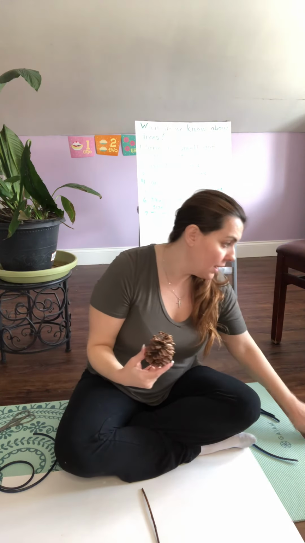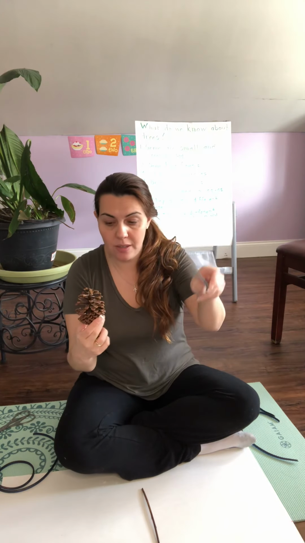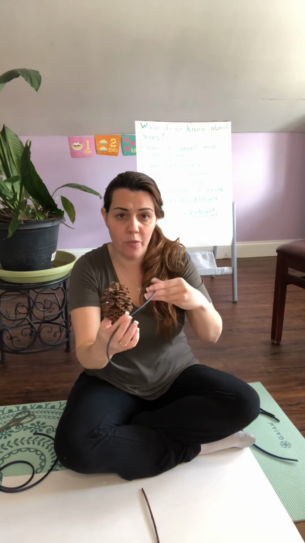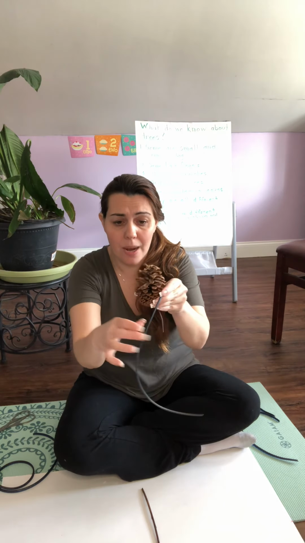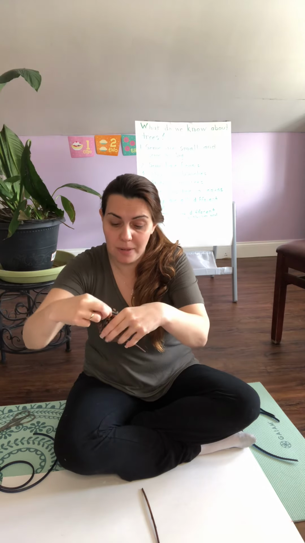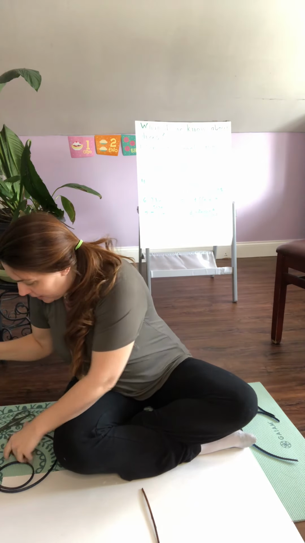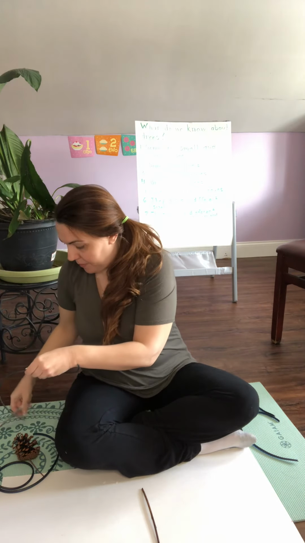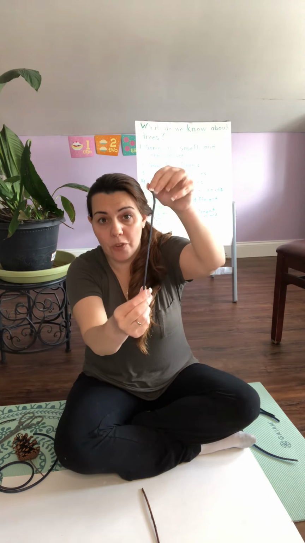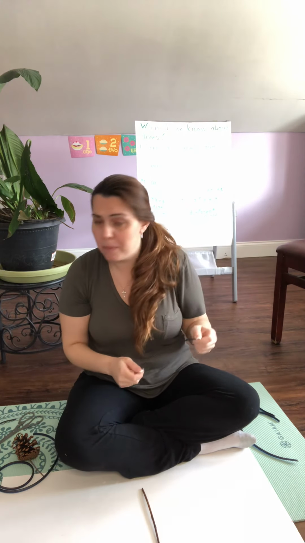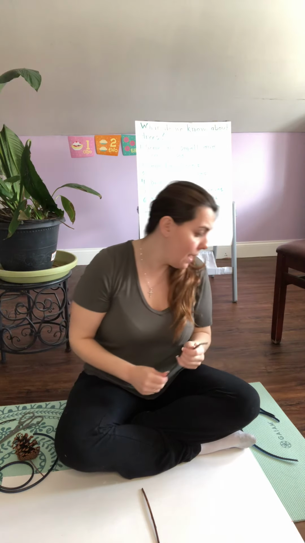So I have a string here that I'm going to use to measure the circumference of my pine cone. So you see I'm going to start it here and I'm going to wrap it around where it meets, and then I'm going to cut it right here. And this is the circumference of my pine cone. This is how big my pine cone is all around. You can measure the circumference of a lot of different objects.